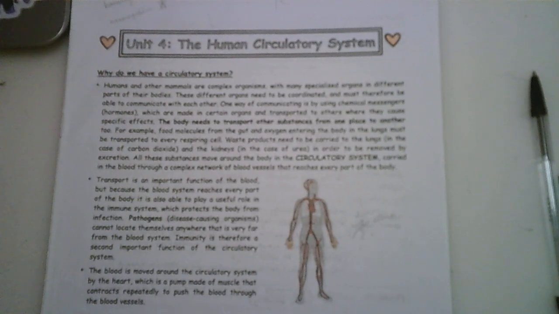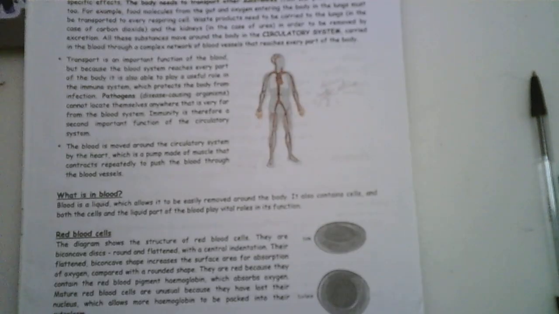Pathogens, which are disease-causing organisms, cannot locate themselves anywhere that is far away from the blood system. Immunity is therefore a second important function of the circulatory system, and blood is moved around the circulatory system by the heart, which is a pump made of muscle that contracts repeatedly to push blood through the blood vessels. So blood is liquid, which allows it to be easily moved around the body.